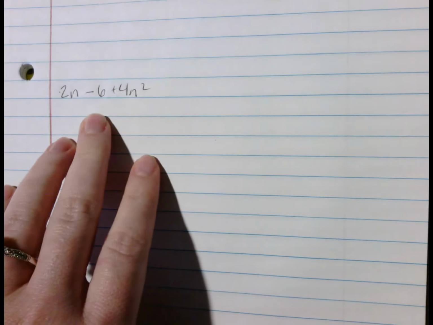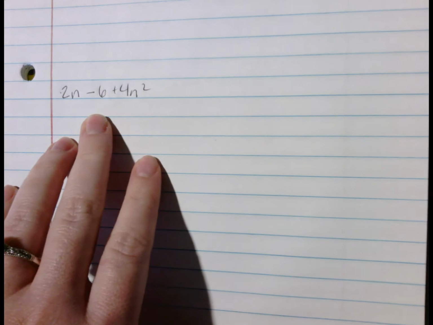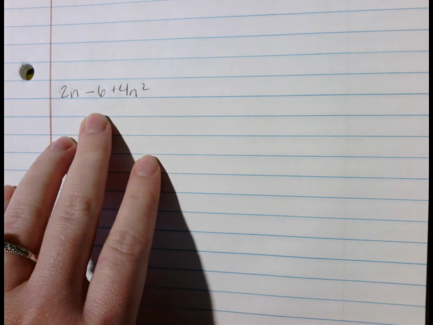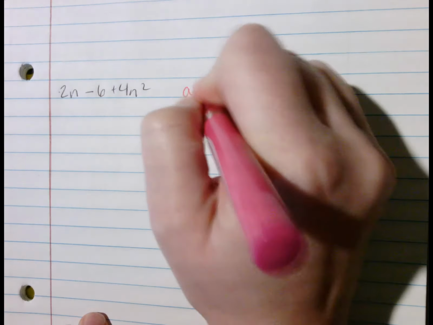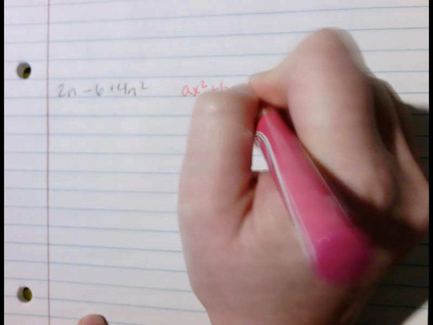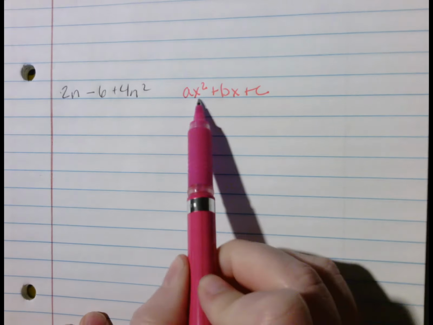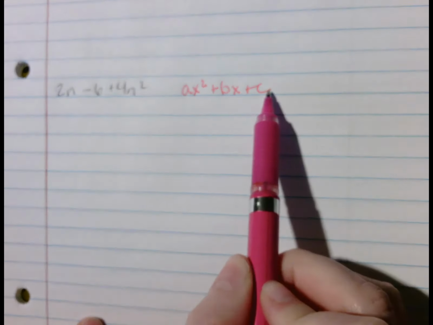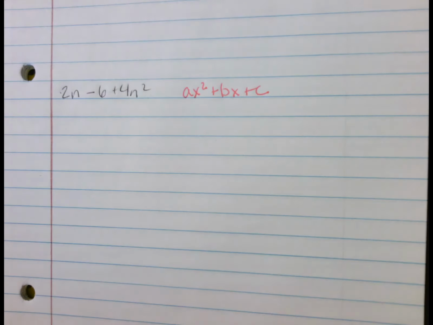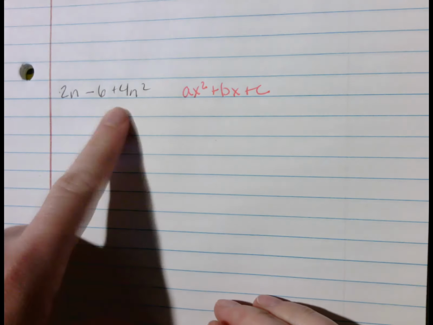Simplify means that we combine like terms, and this has already been combined as much as it can be. Rearrange means that it should be in standard form. Remember that standard form is ax squared plus bx plus c, meaning our highest exponent should go first, then the next exponent, and then our constant is the last number. So if we look at this, it is not in standard form, so we do need to rearrange this.